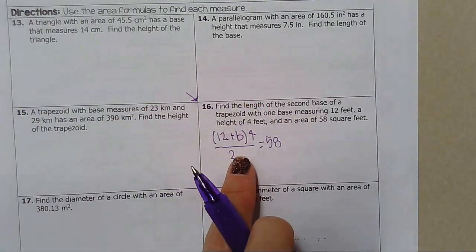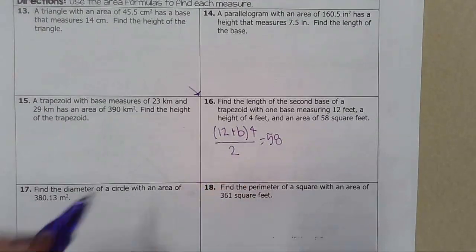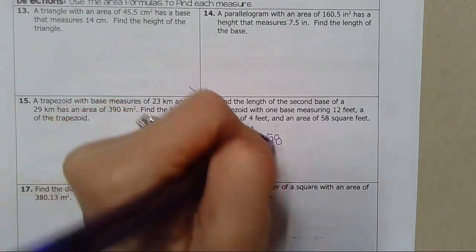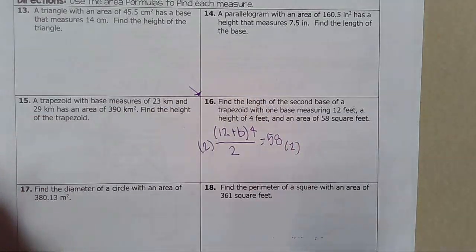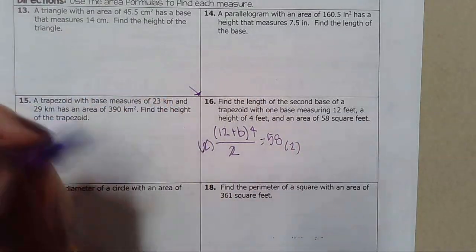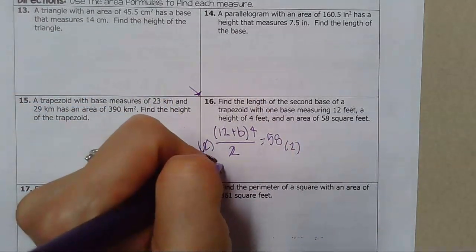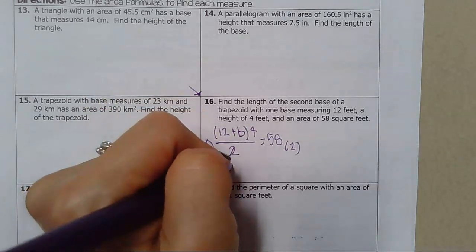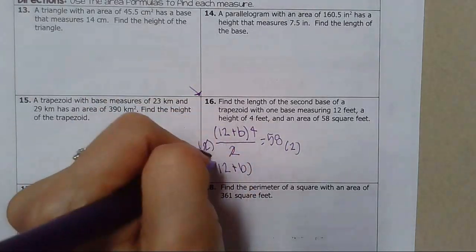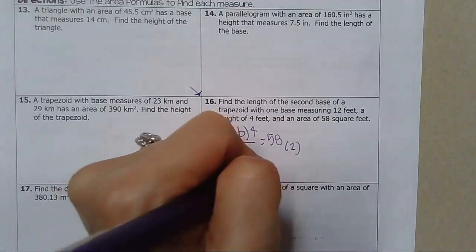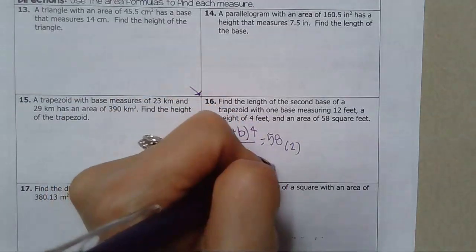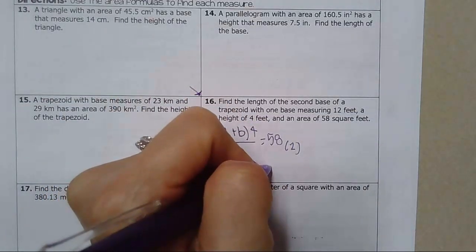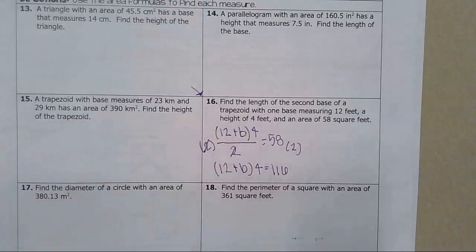So I plugged everything that I had into the formula. And now I'm going to multiply both sides by 2. That will cancel this out, and I'll end up with 12 plus my base that I don't know times 4 equals 116.